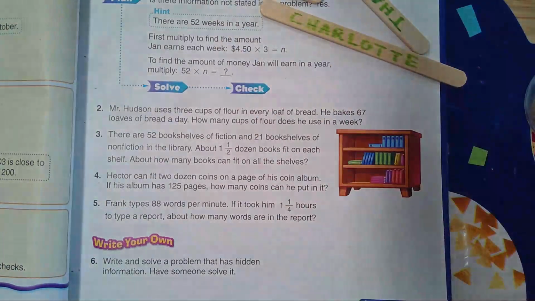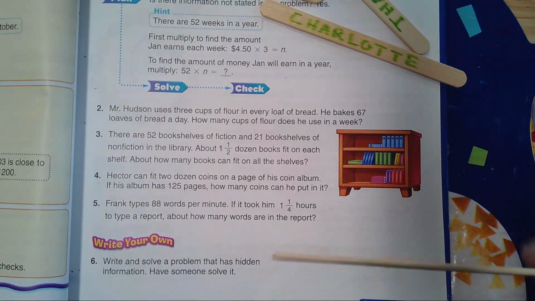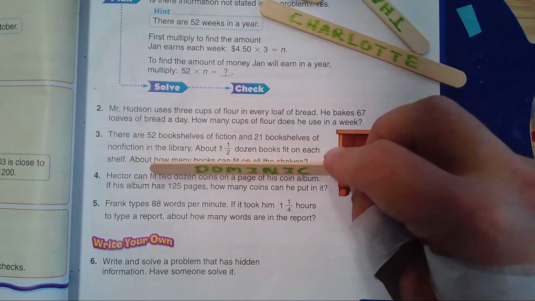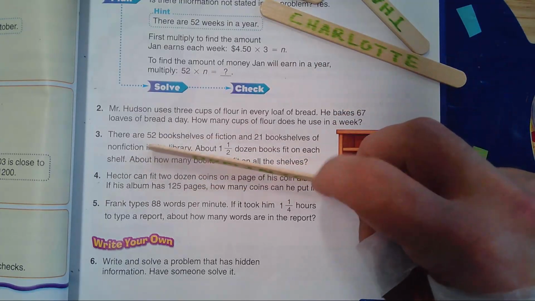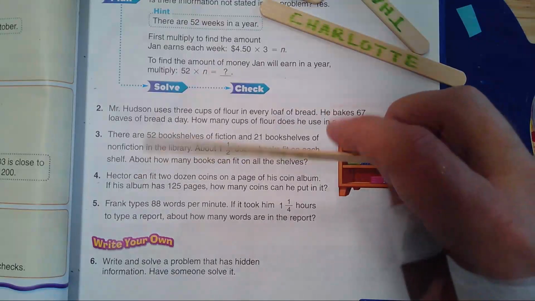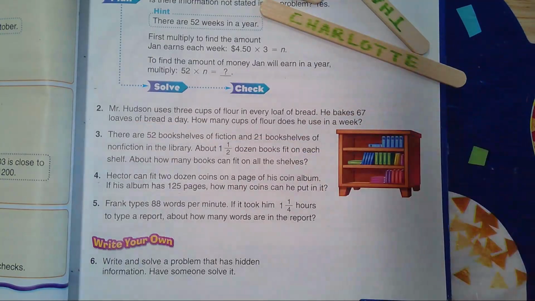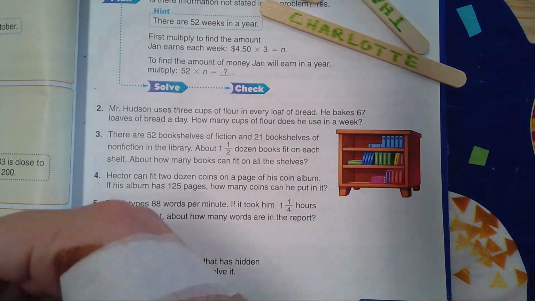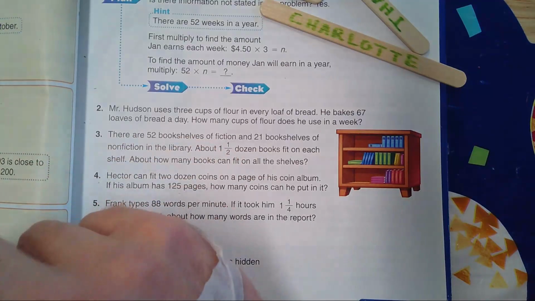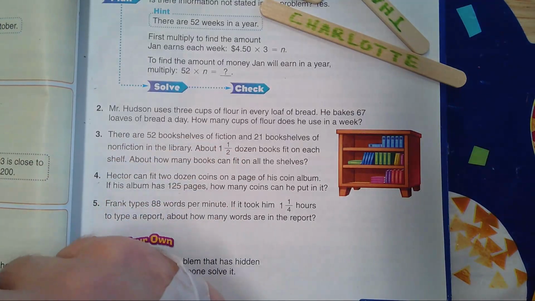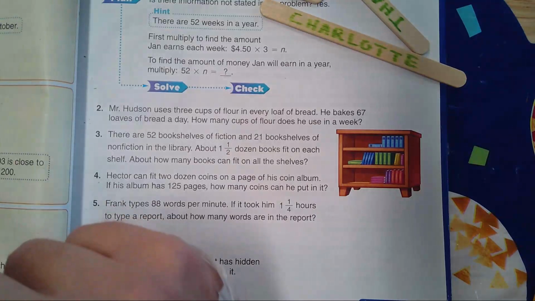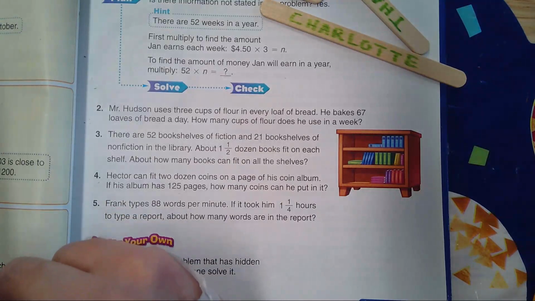So, anybody know? Dominic, 75 minutes. 75 minutes. Why do you think it's 75? Because 1 hour is 60 minutes. I agree with that. 1 hour is 60 minutes. Would you agree with that? Plus 15. And I got the 15 from 1/4 of an hour.